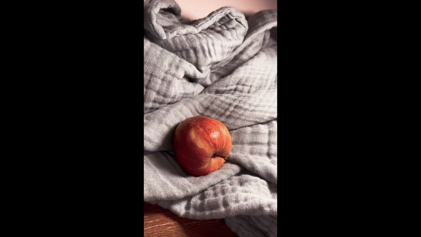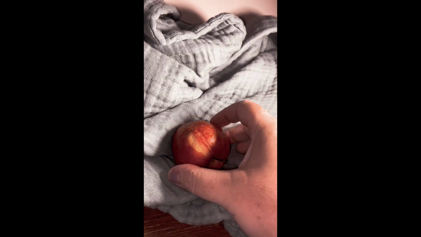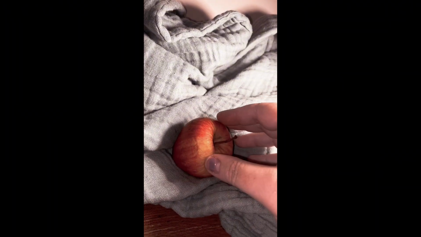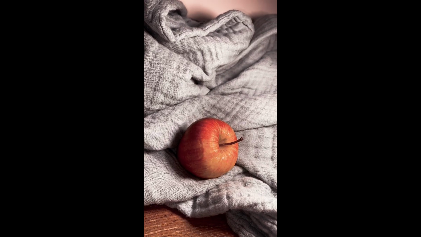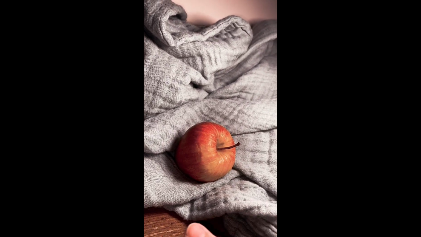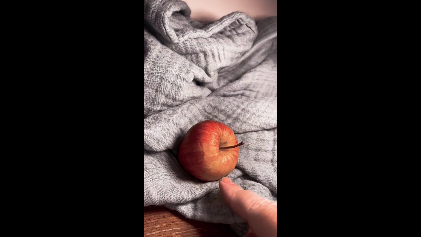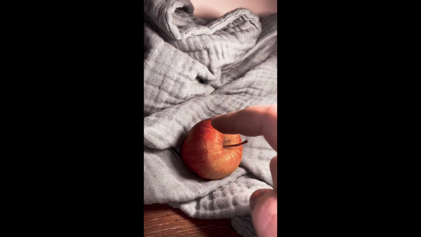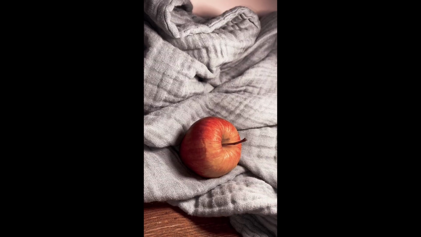The shadows move, the little bright reflection spot changes. And when you pick it up and move it, it changes how the light falls on it. Look at that pretty line of shadow on the side, and then the circle of light around the stem. It is so precious and yet so simple.